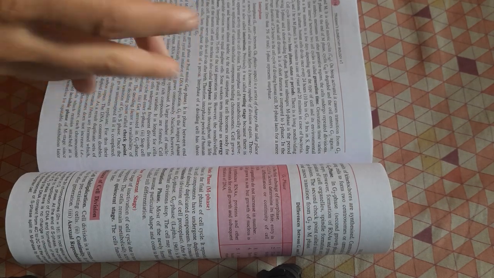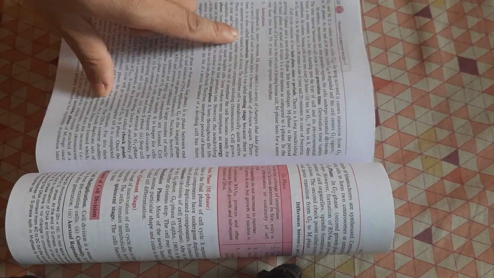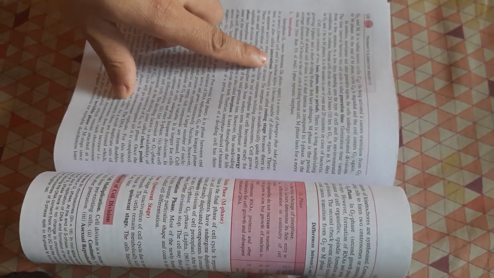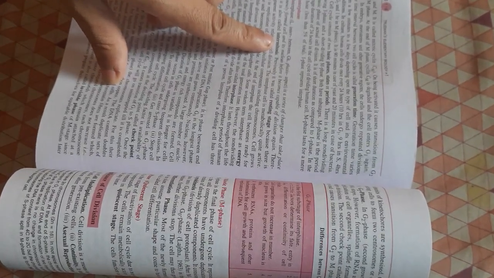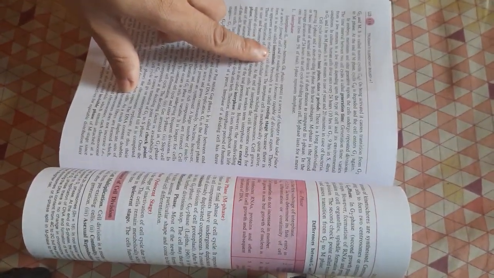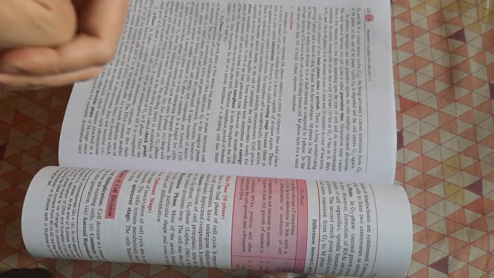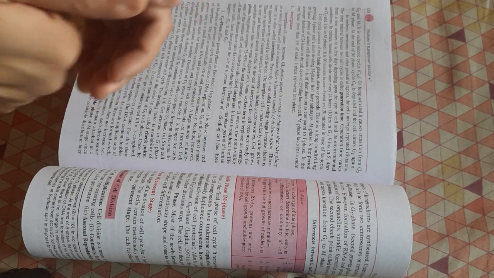Interphase is the non-dividing phase, and it is also known as intermitosis, or the resting phase, because there is no cell division.